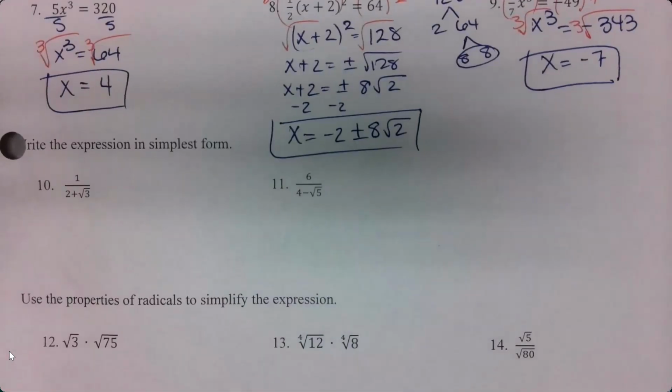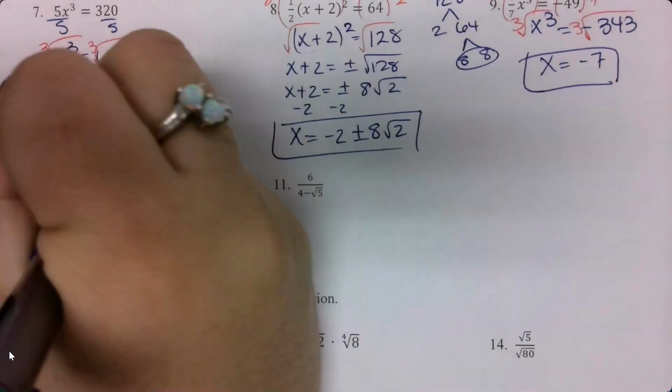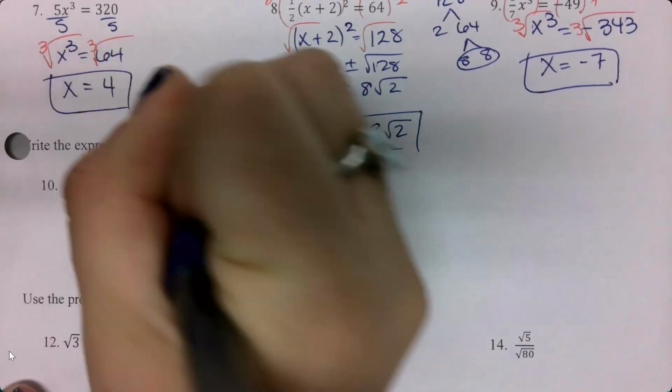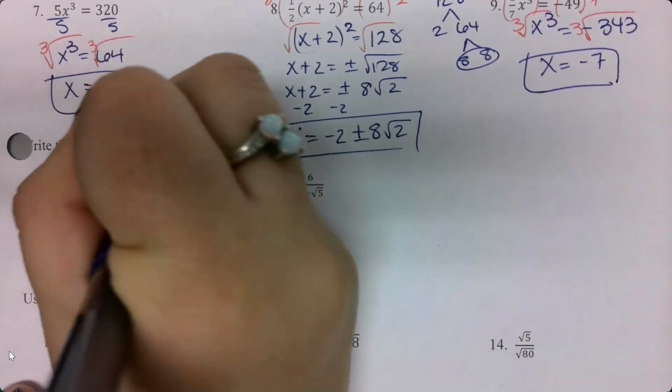On 10 and 11, I want to write the expression in simplest form. This means to rationalize the denominators. That means multiplying by the same thing with the opposite sign in the middle. So I'm going to multiply by the 2 minus square root of 3.